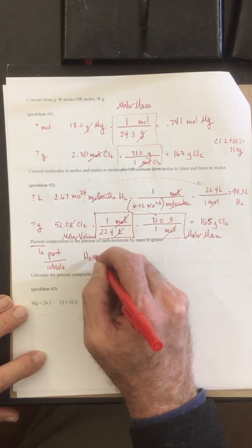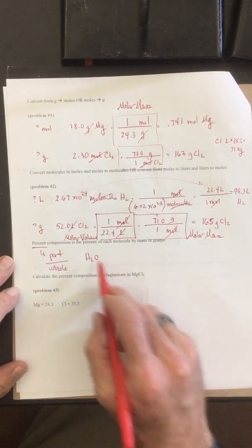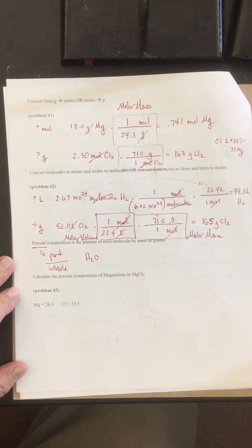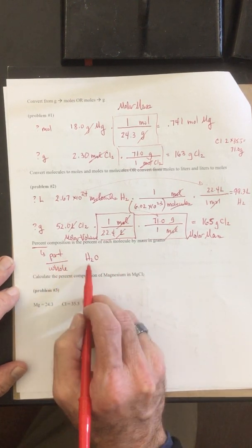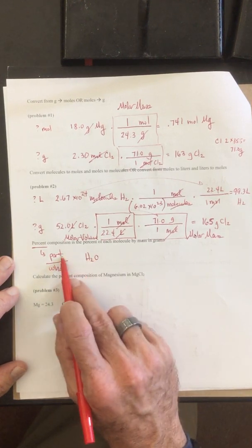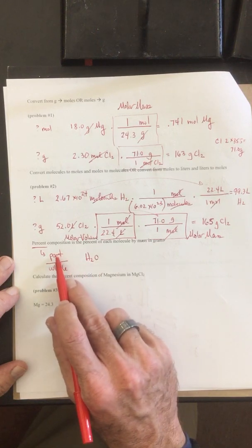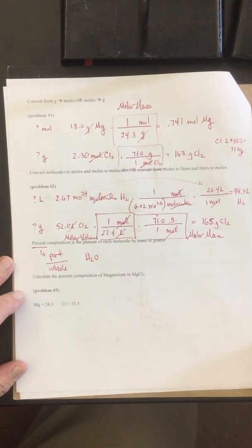So here's water, H2O. What is the percent by mass of hydrogen, and what is the percent by mass of oxygen? Meaning, what does this whole molecule weigh, and what does the part of the hydrogen weigh compared to the whole? What does the oxygen, which is the other part, weigh compared to the whole?